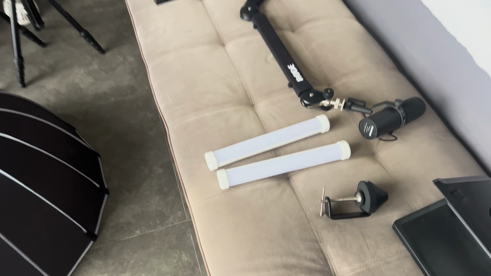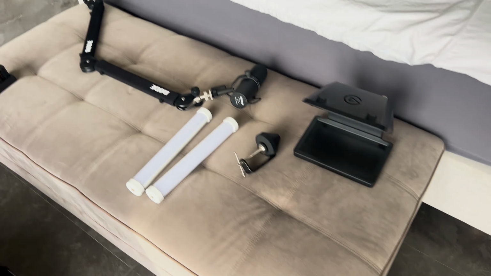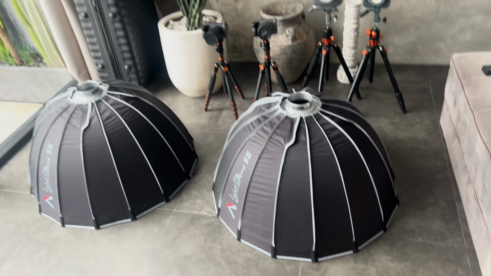We're going to light the background with those two tube lights. Sound, extremely important. Then we have the teleprompter, and that's pretty much it. Then we have a bunch of wires ready to go.